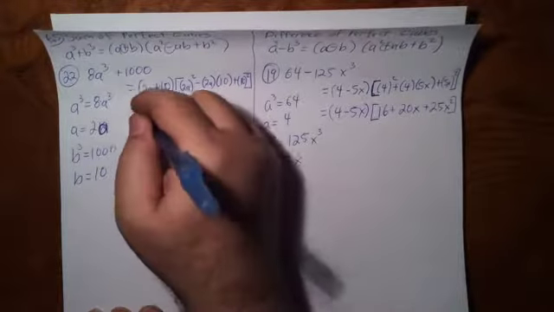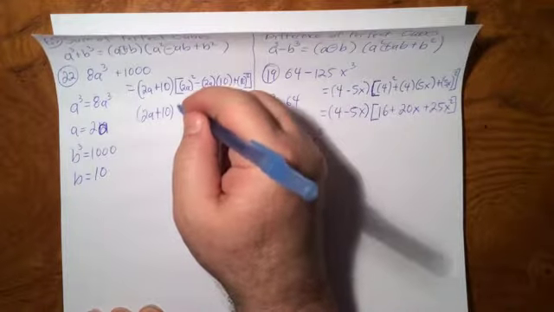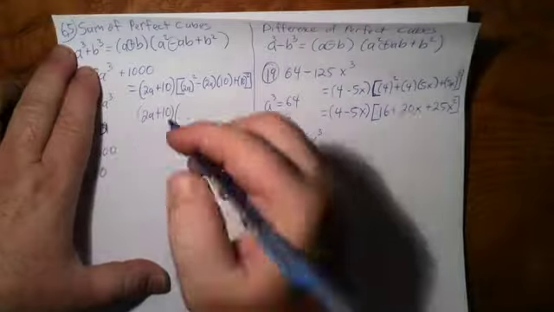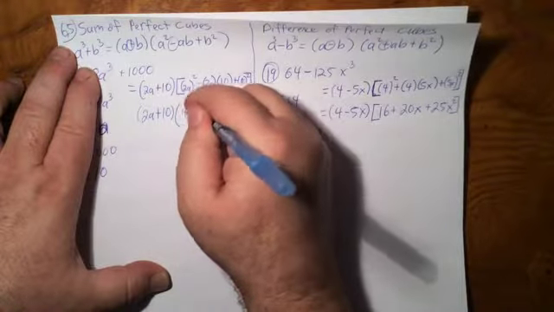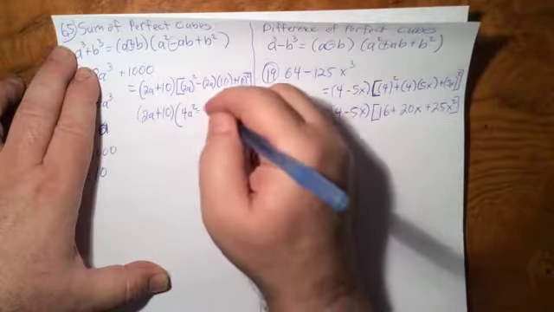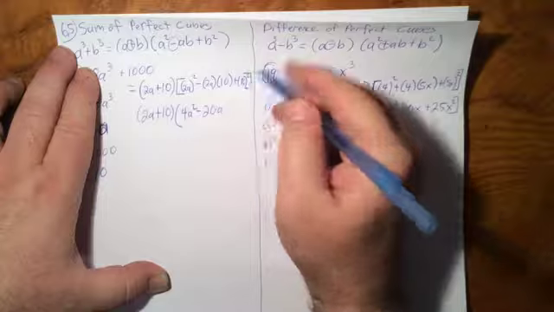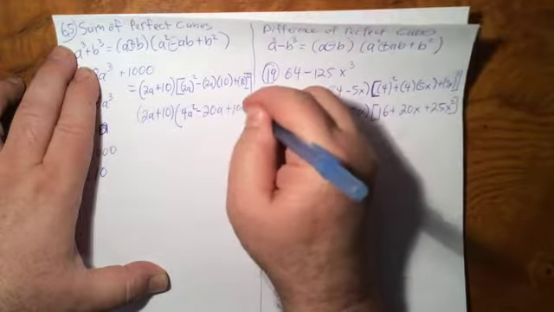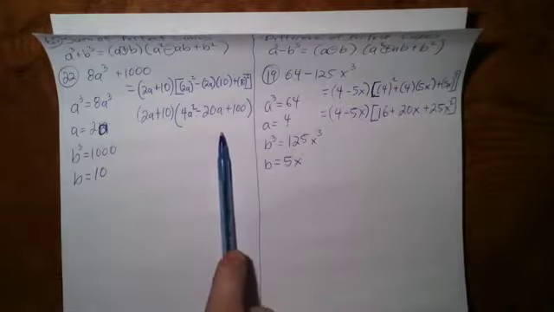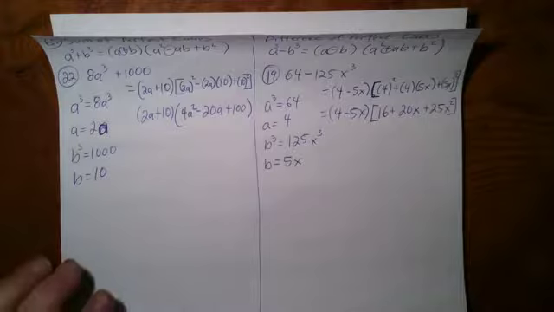So when I simplify this, I'm going to get 2a plus 10 times, and I'm going to multiply everything. 2a squared is going to be the quantity 4a squared, since I squared both the 2 and the a. 2a times 10 will give me negative 20a, and then 10 squared is going to be plus 100. So now I have my pair of factors that represent the factors for 8a to the third plus 1,000.